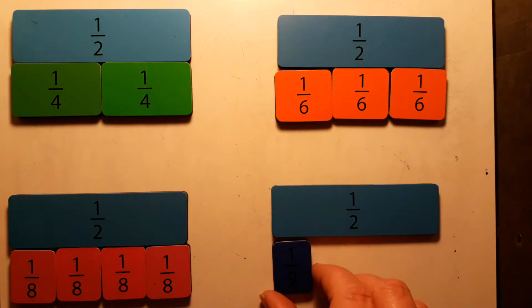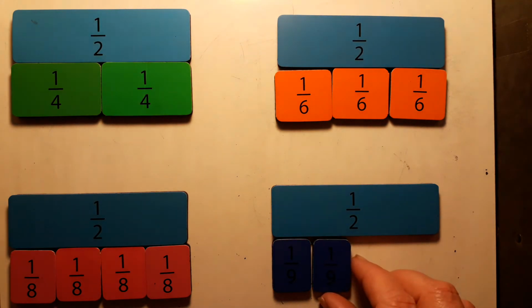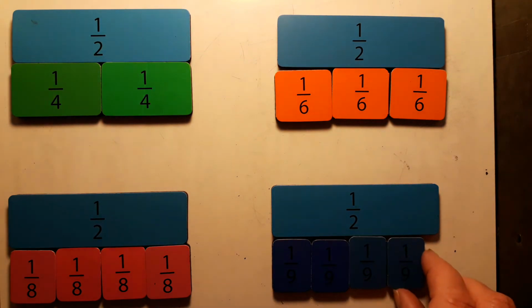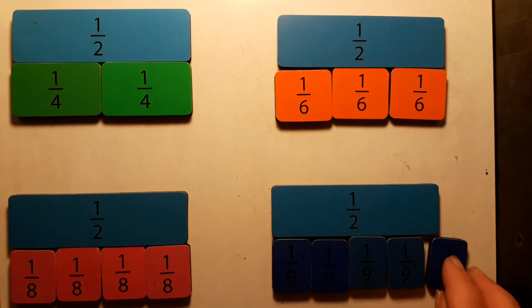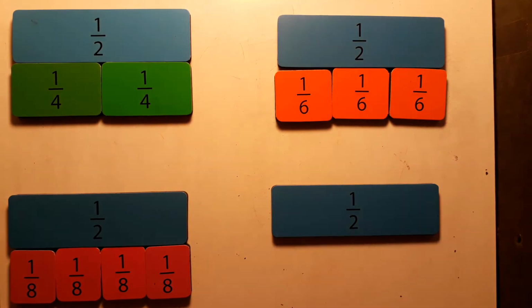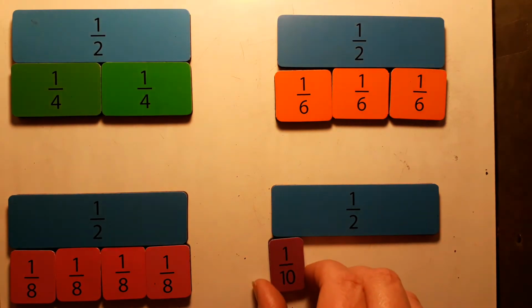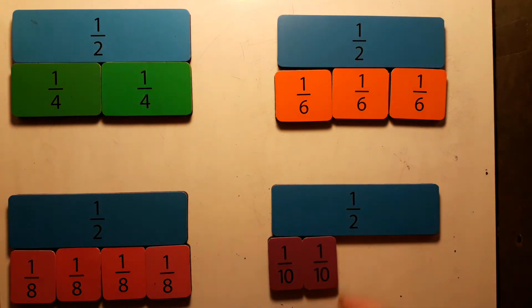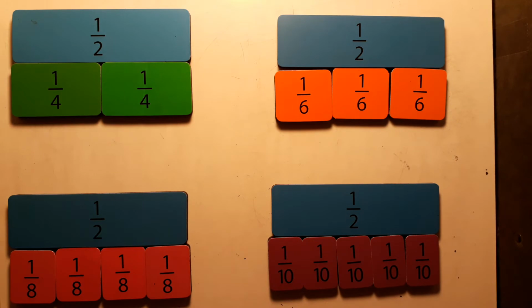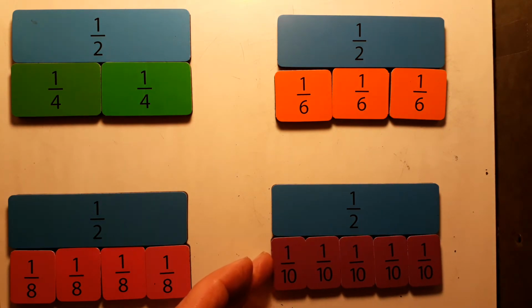And now ninths. And you can see that I can't make a fraction equivalent to a half using ninths. And now tenths. And I can see that 5/10 are the same as a half.